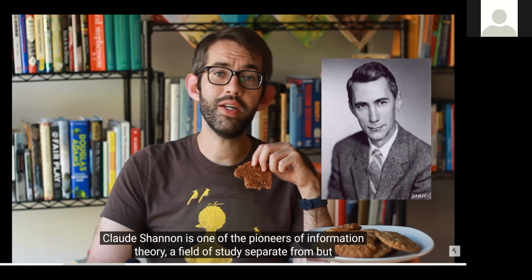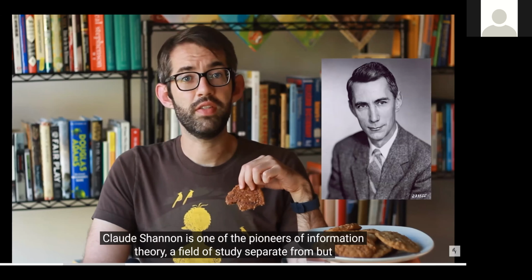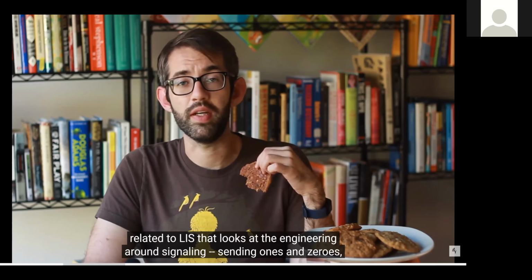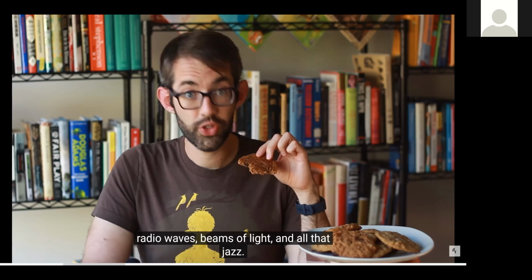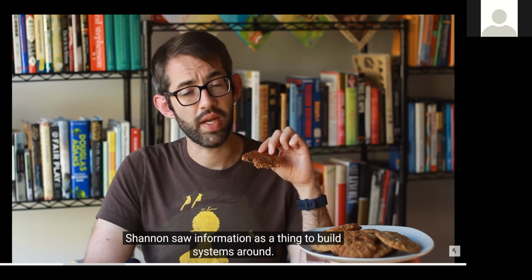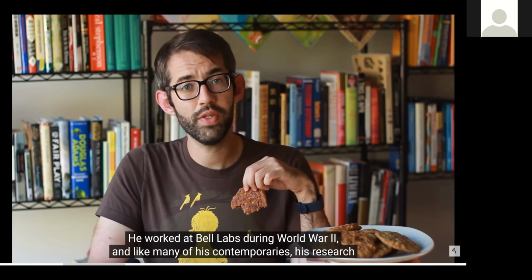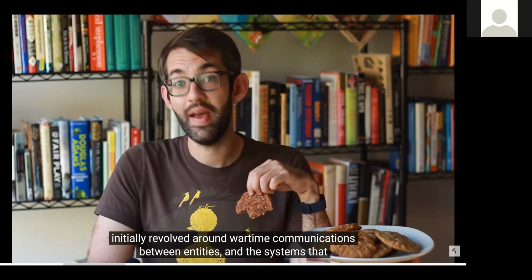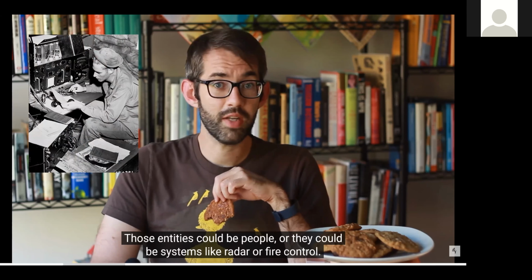Now, Claude Shannon is one of the pioneers of information theory, which is a field of study separate from but related to LIS that looks at the engineering around signaling, that is, sending ones and zeros, radio waves, beams of light, and all that jazz. Shannon saw information as a thing to build systems around. He worked at Bell Labs during World War II, and like many of his contemporaries, his research initially revolved around wartime communications between entities and the systems that made this possible. The entities could be people, or they could be systems like radar or fire control.